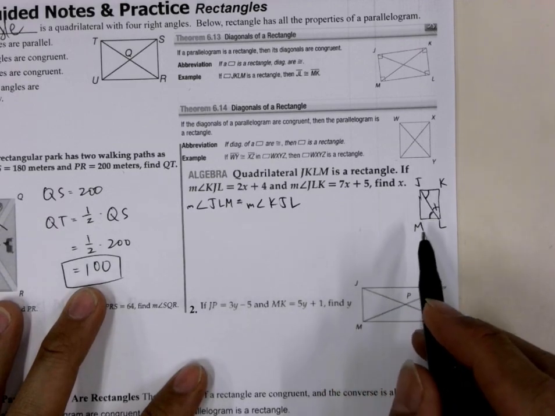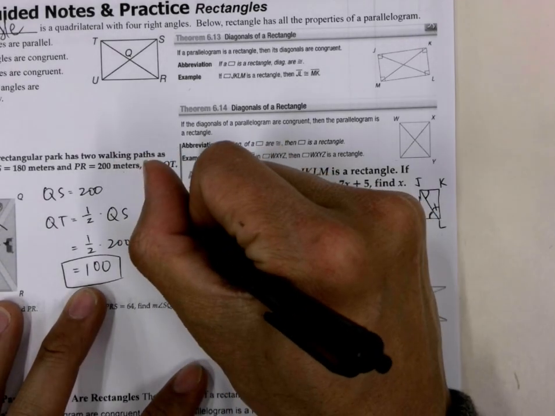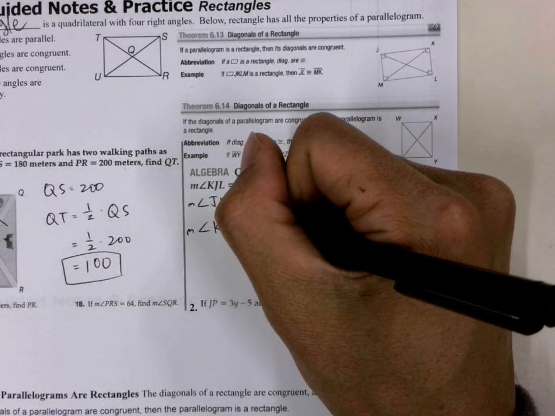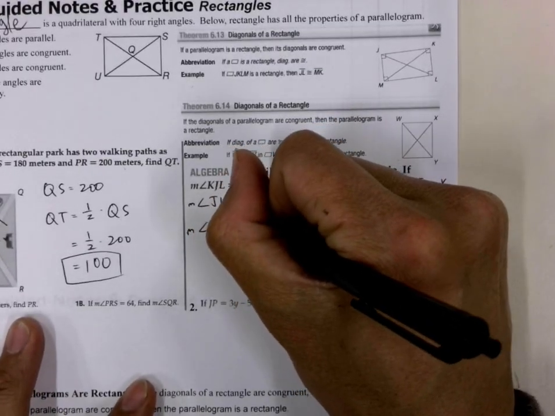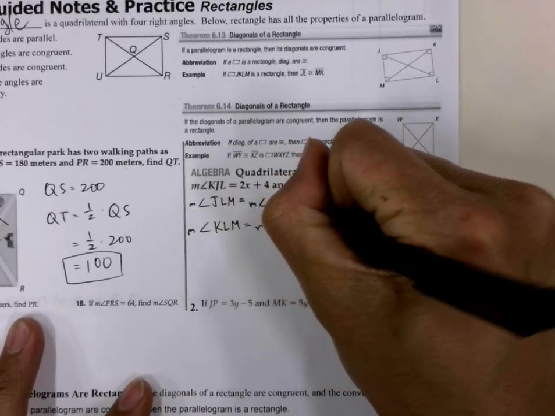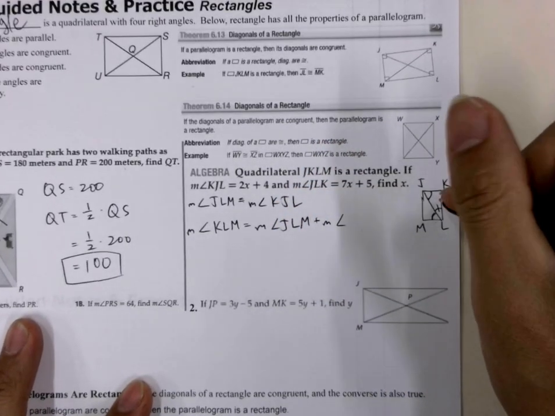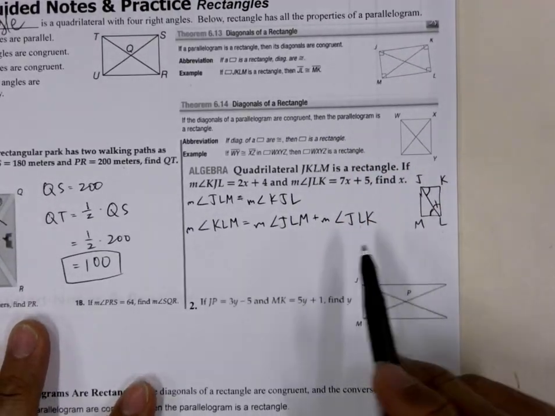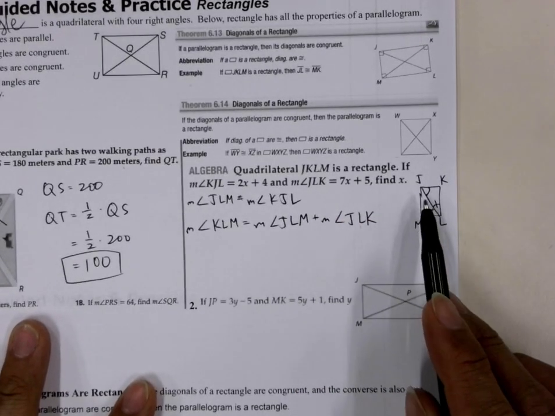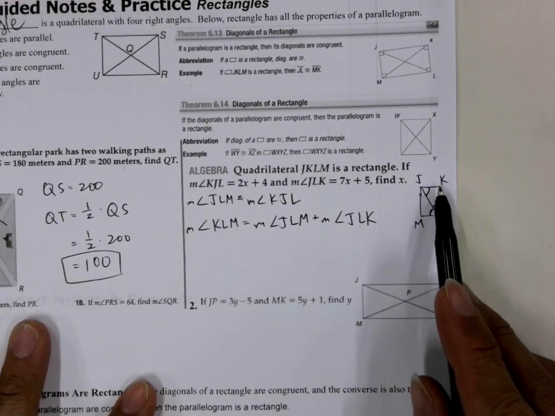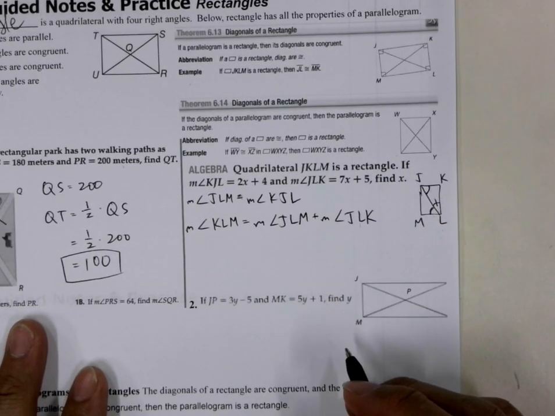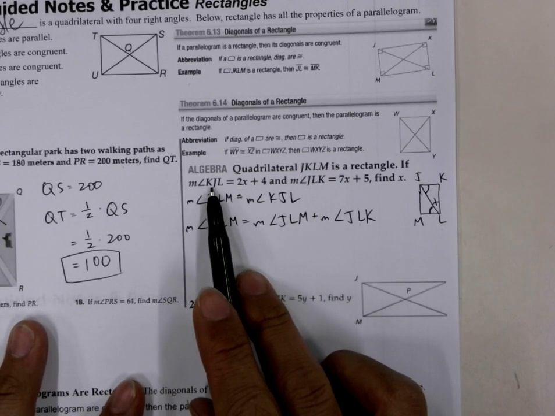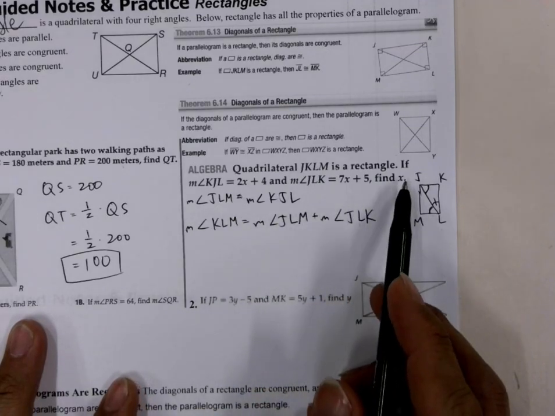And then from there I could say that measure angle KLM is equal to the measure of angle JLM plus the measure of angle JLK, like so. So this big angle here is equal to this small angle plus that angle there. So let's go ahead and substitute in all of our expressions and solve for, what are we trying to find? x, okay.